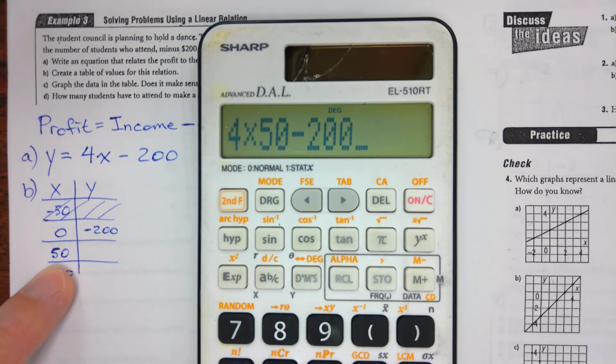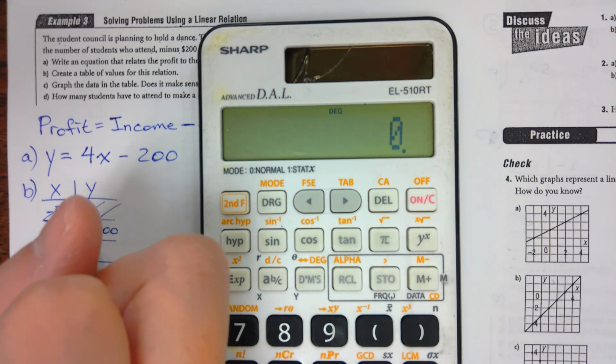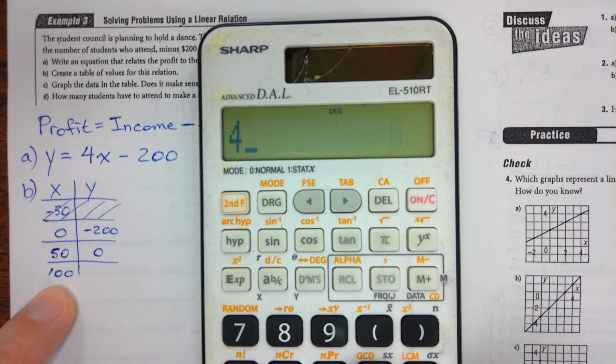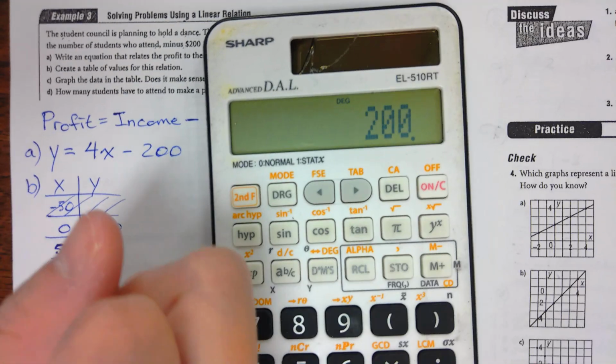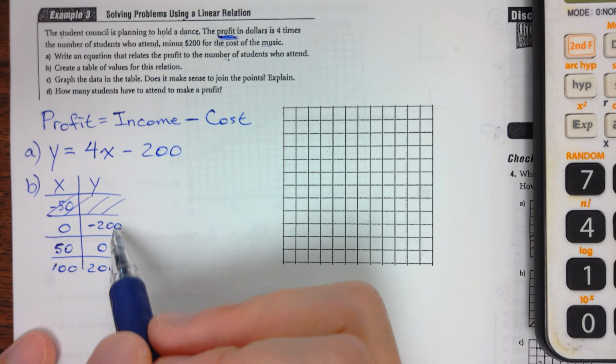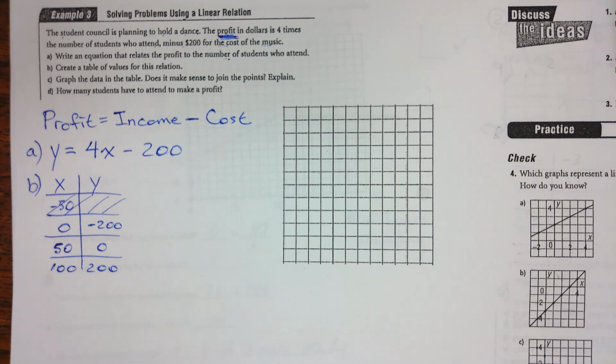All right, 4 times 50 minus 200, 0. And then 4 times 100 minus 200, you get 200. Okay, do I see a pattern right here? Yeah, so if I do see a pattern, that's a very good sign.